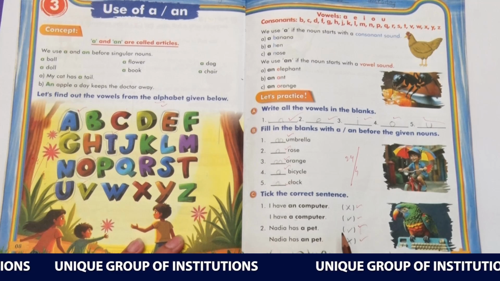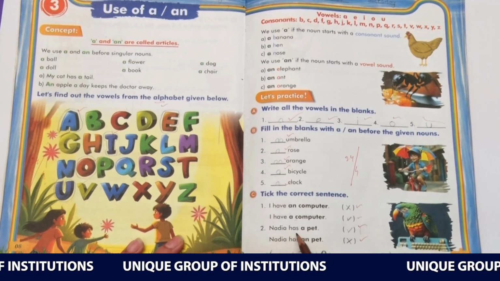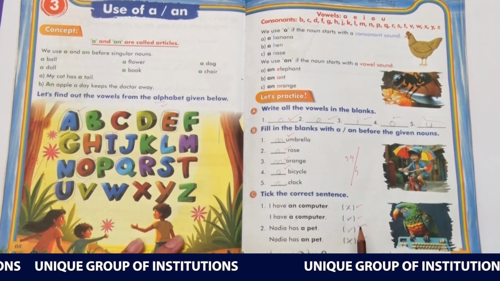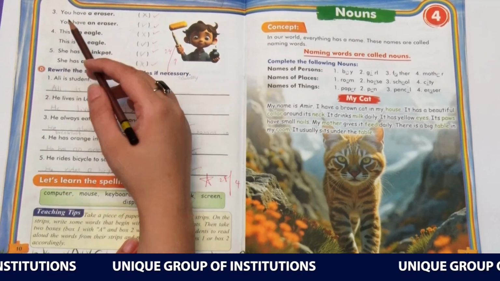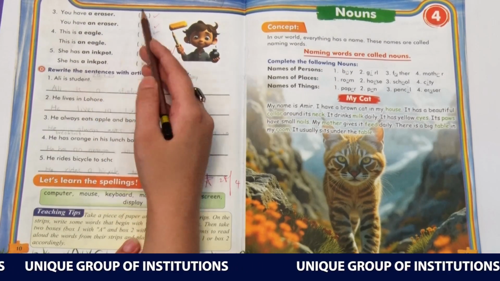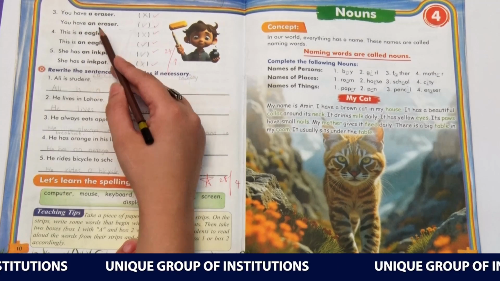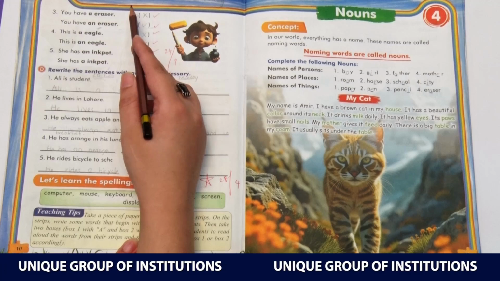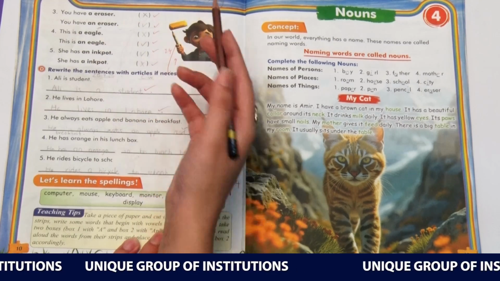Nadia has a pet. Nadia has an pet. Which is the correct one? Nadia has a pet is the correct one. So we have to mark a tick here. You have a eraser and you have an eraser. Which is the correct one? An eraser, because we use an before a vowel sound. In the same way you have to do this exercise on your own, students.